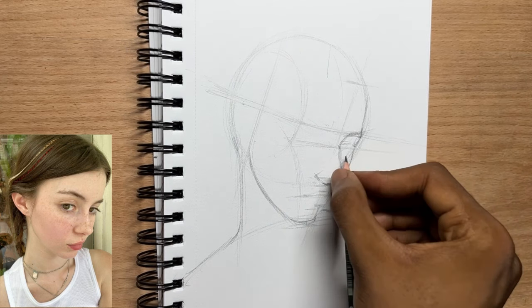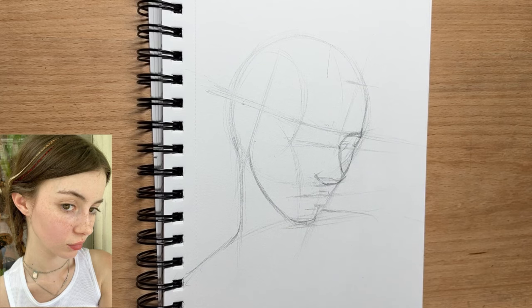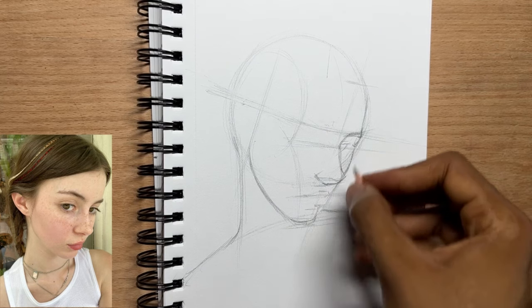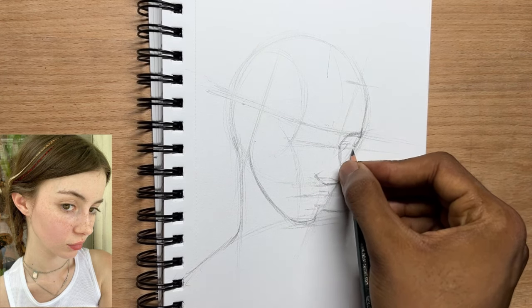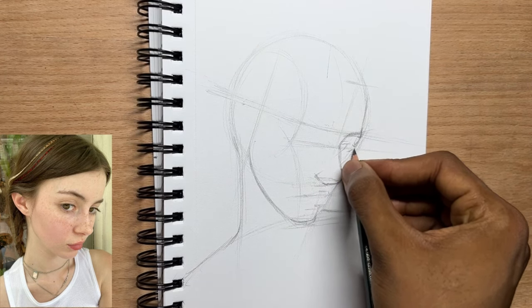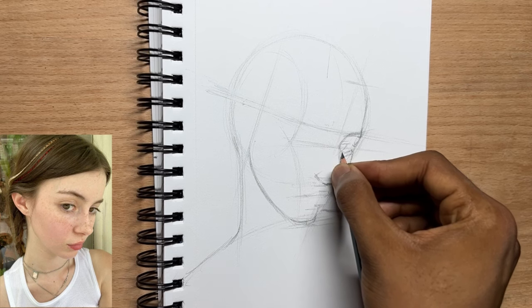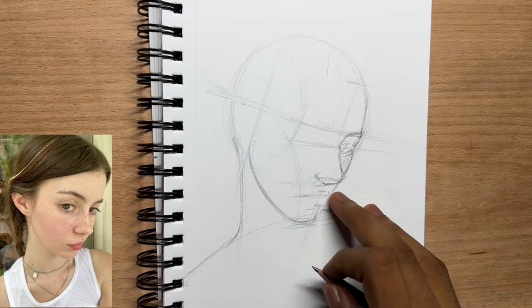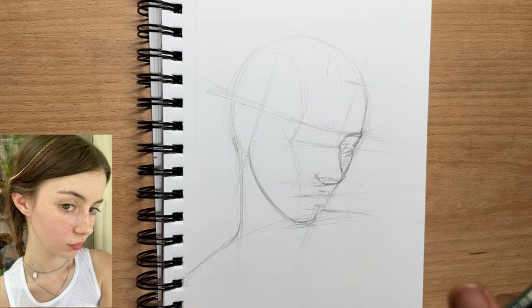Okay, the eye, this one eye here, the bottom eyelid. You can see the top plane of that bottom eyelid. So let's leave it like this. I'll come back later on and I'll add the details.